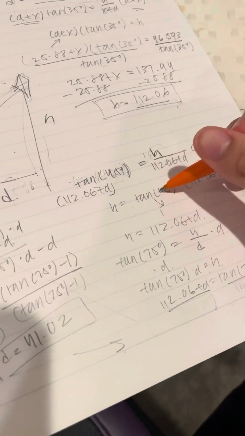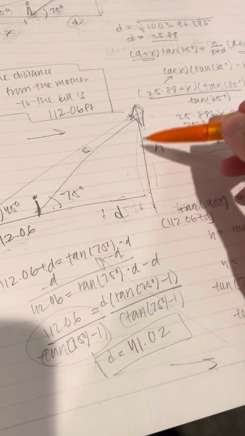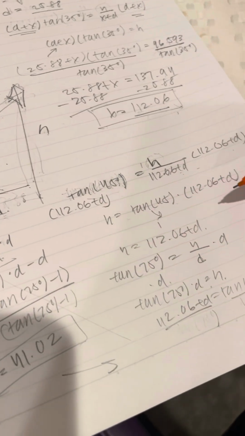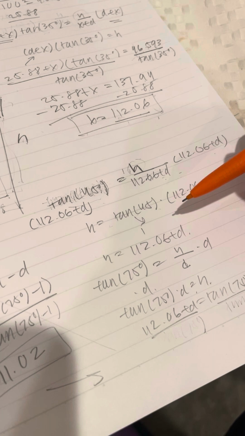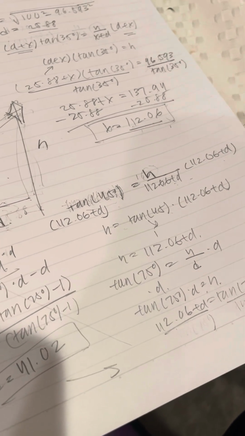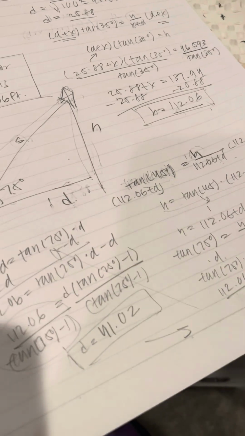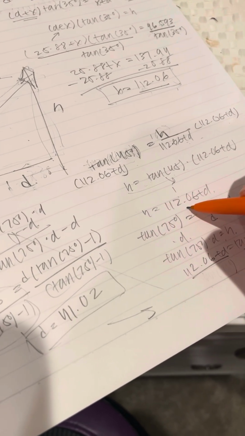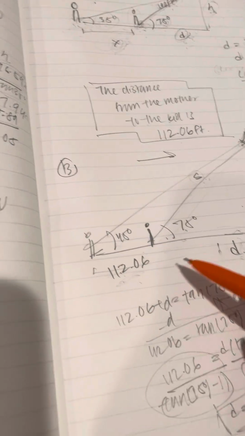By the way, tan 45 degrees is from the mom, because we're doing the mom first. So h equals tan 45 times 112.06 plus d. Tan 45 is 1, right? So I just removed it because it's the same. And then I moved on to the kid.